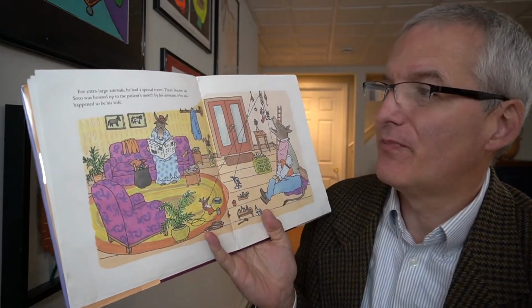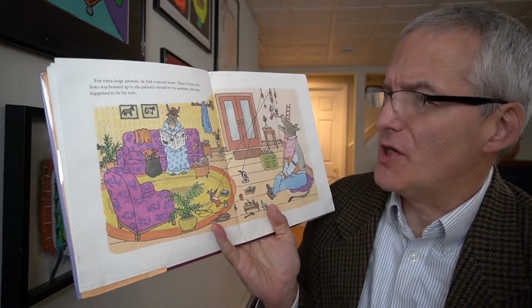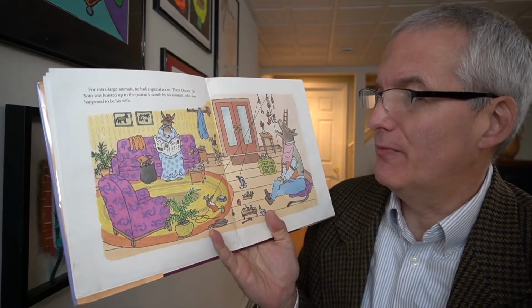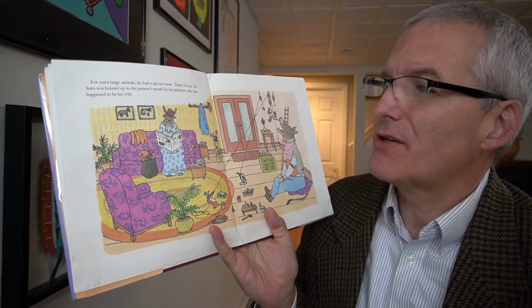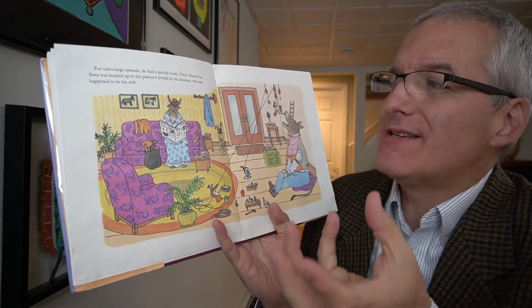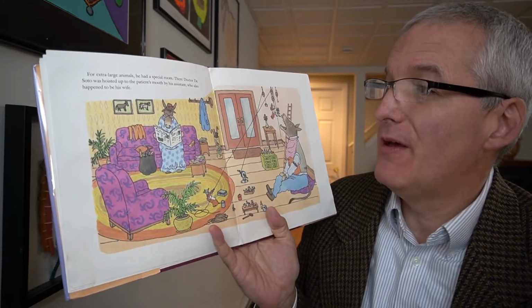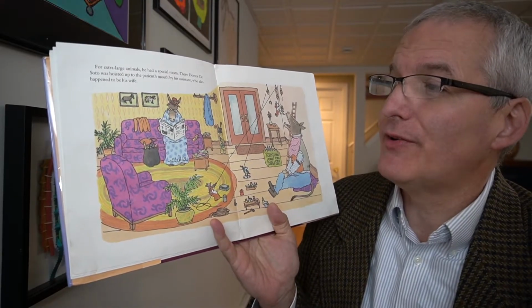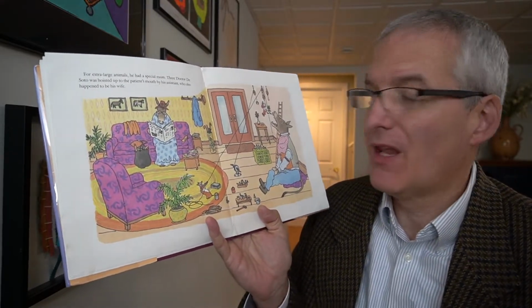Here we go. For extra large animals, he had a special room. There, Dr. DeSoto was hoisted up to the patient's mouth by his assistant, who also happened to be his wife.